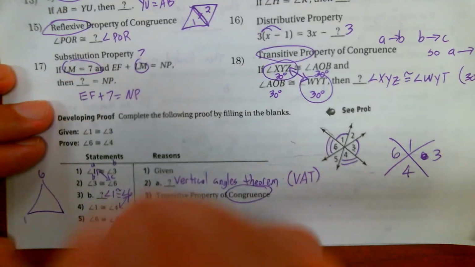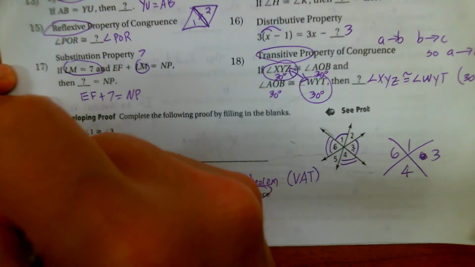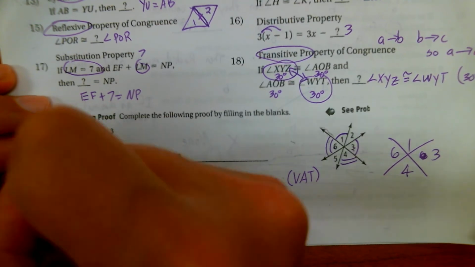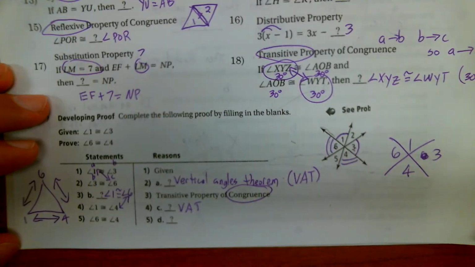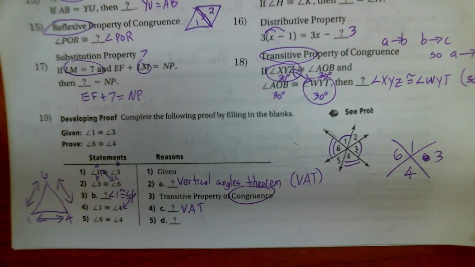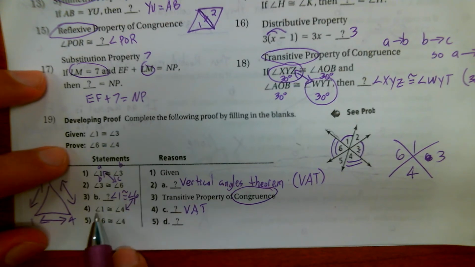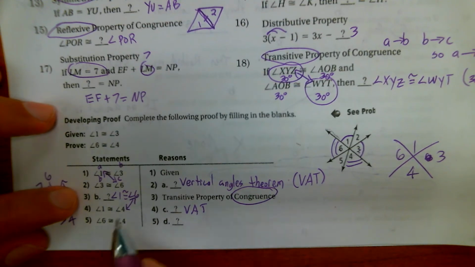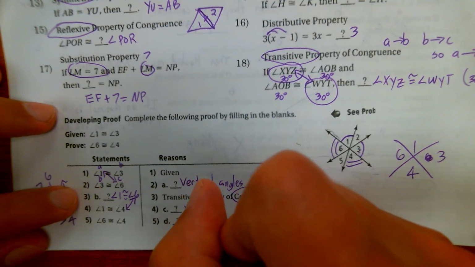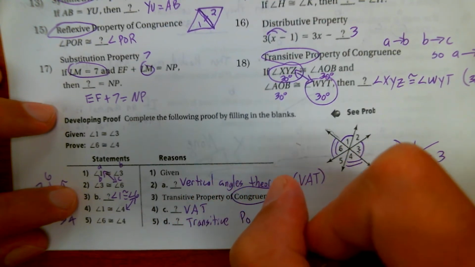1 and 6 are the same. And then 1 and 4, these two guys are the same. So these two guys have to be the same. Okay, I'm trying to give you several different visuals of what transitive property of congruence means. So 1 and 6 are the same, 1 and 4 are the same, 6 and 4 have to be the same because of, once again, the transitive property of congruence.